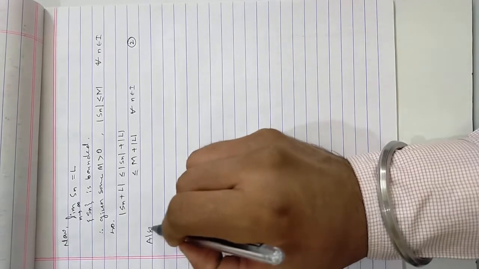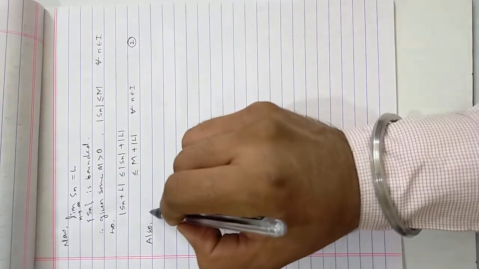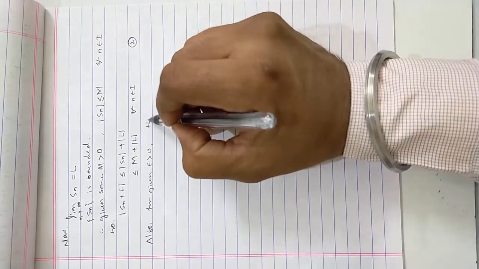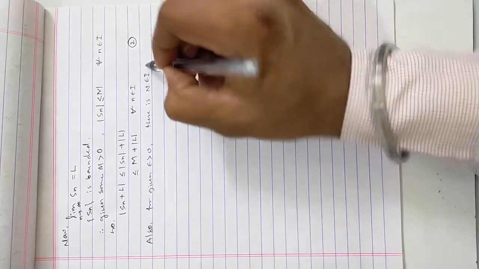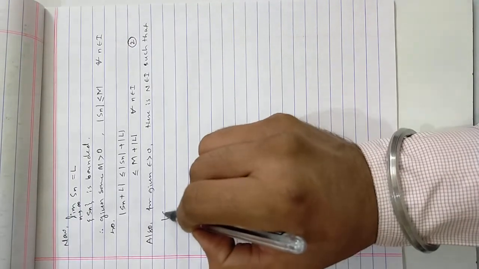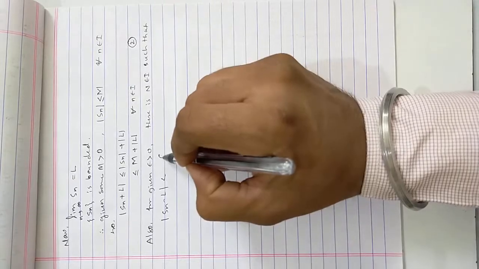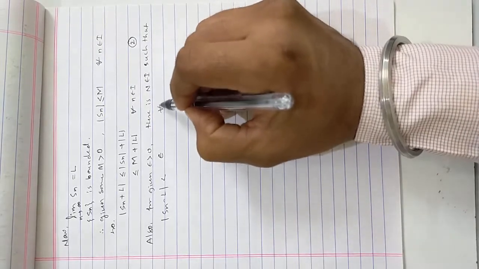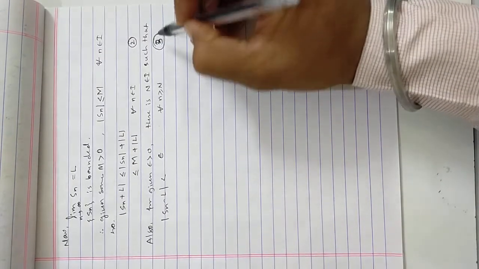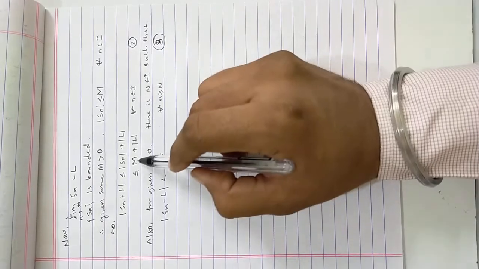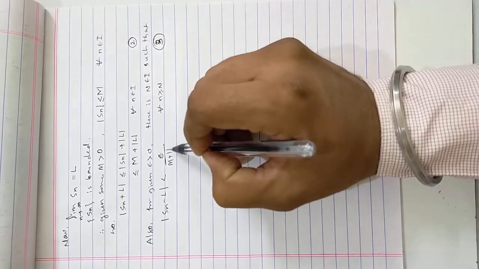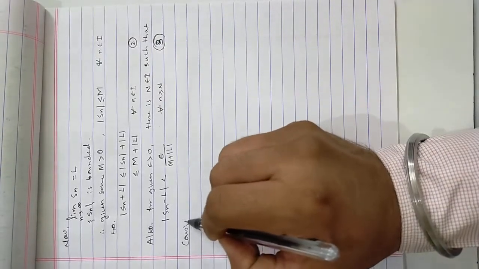And also, as the limit of Sn is L, for any given epsilon greater than 0, there is a positive integer N such that this difference modulus of Sn minus L is less than epsilon for all n greater than or equal to N. So let me call it equation number 3. Right. As it is m plus modulus L, let me choose this epsilon to be epsilon upon m plus modulus L.